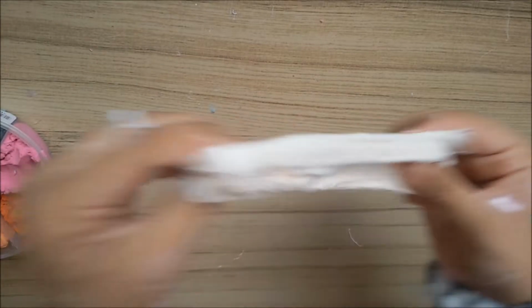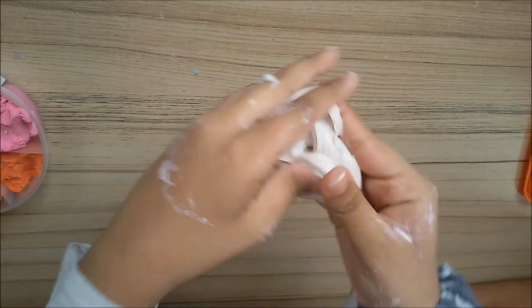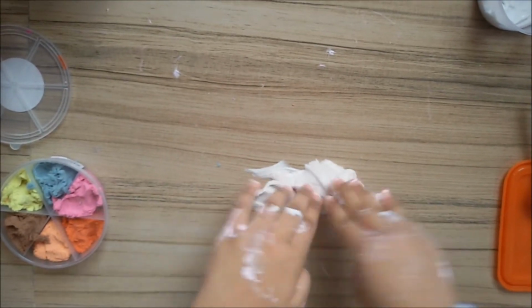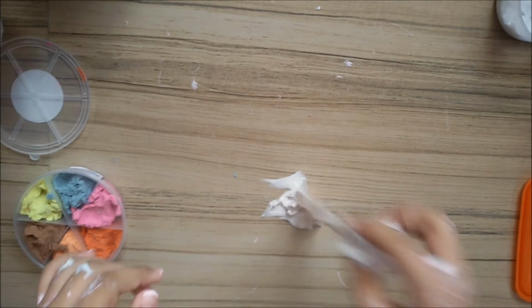Oh wait, it's melting. Okay, okay, it's good. It's good. Okay. I think it's good. Okay. So I think I have to make another slime now.